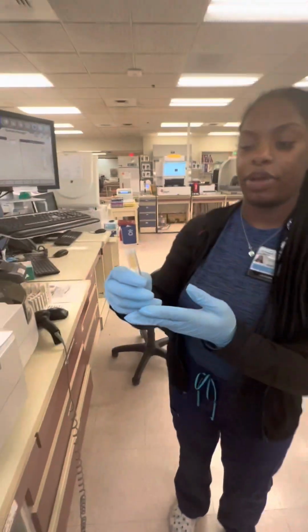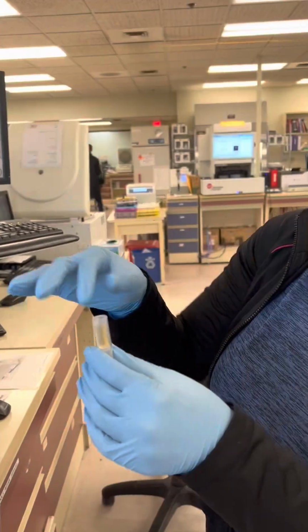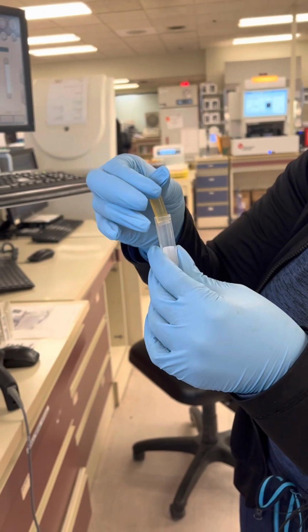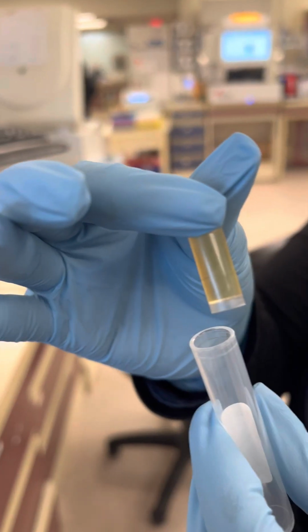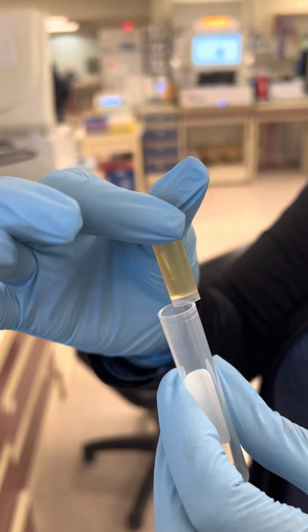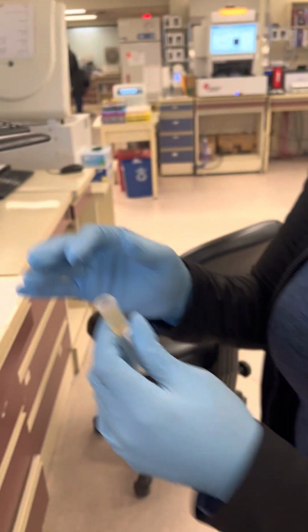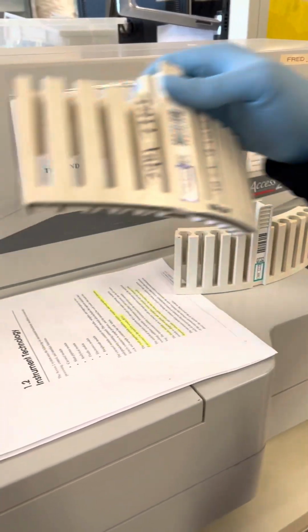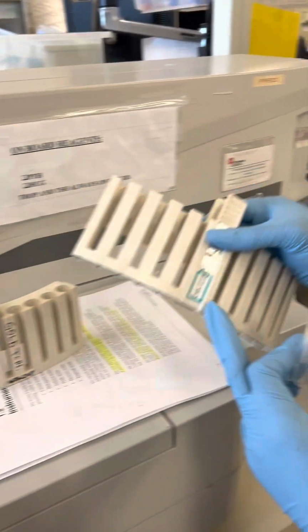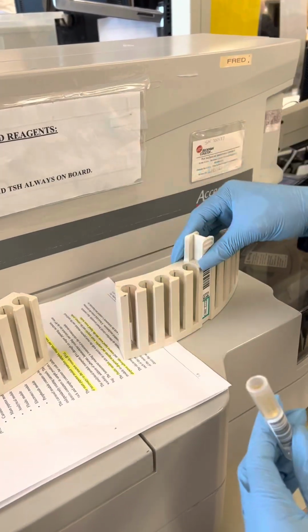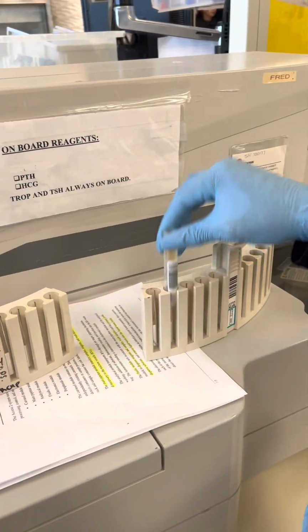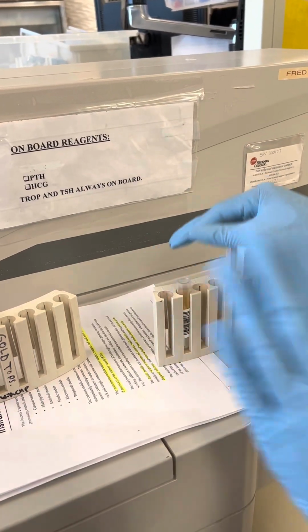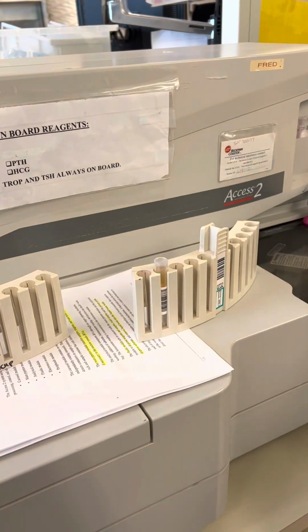This right here is our patient sample, and as you can see, there are no bubbles, there are no clots, and it is a good yellow regular plasma color. Depending on what kind of tube we have depends on what kind of rack we use. We do not have the 13 by 100, we have the 13 by 75, so this is the rack we're going to use. We're going to place our sample in the rack, making sure the barcode is facing forward.